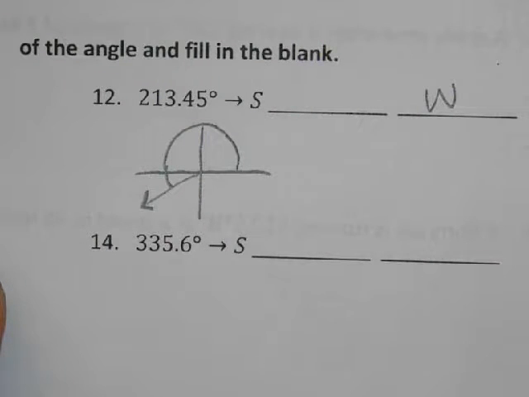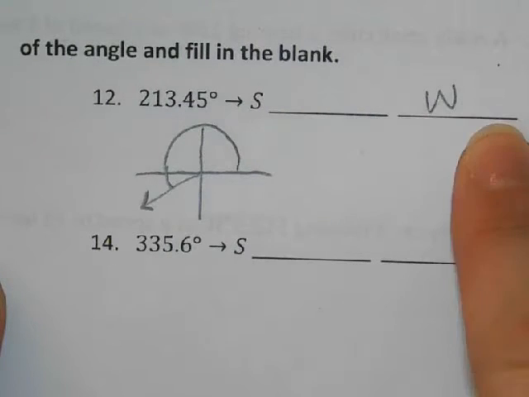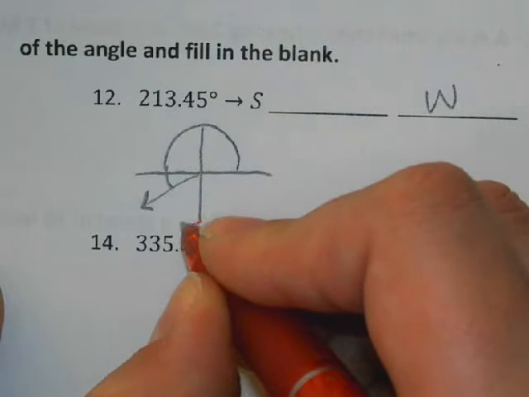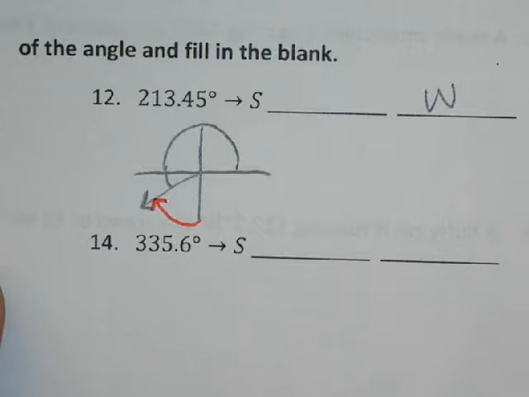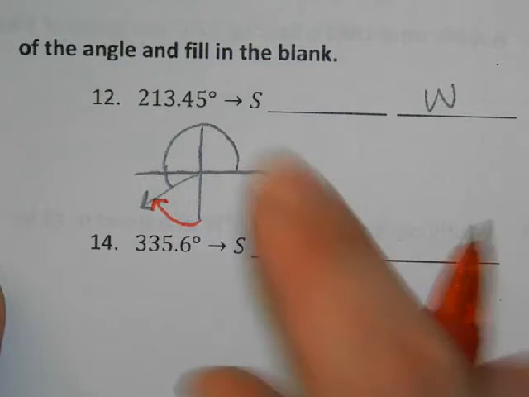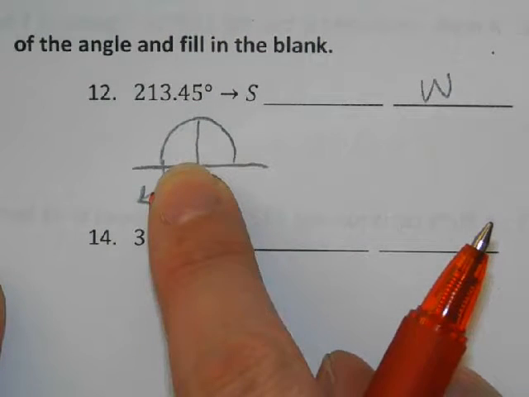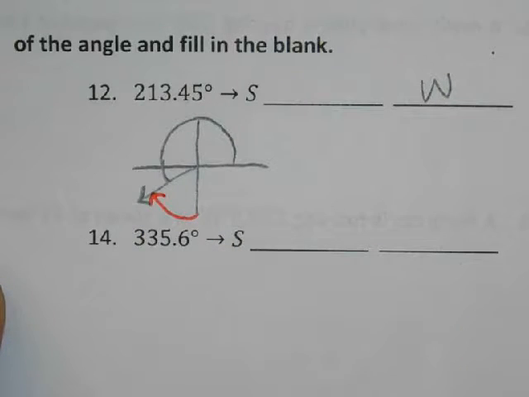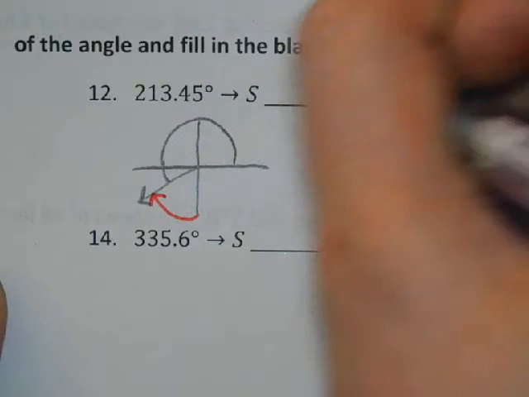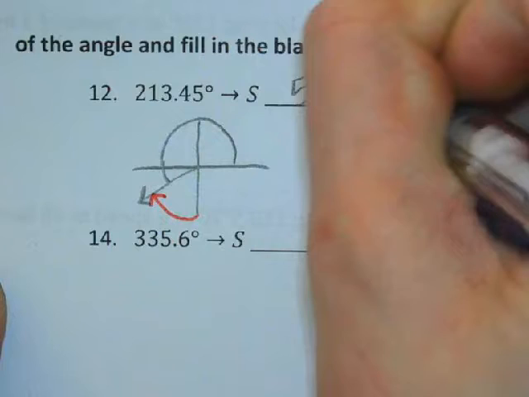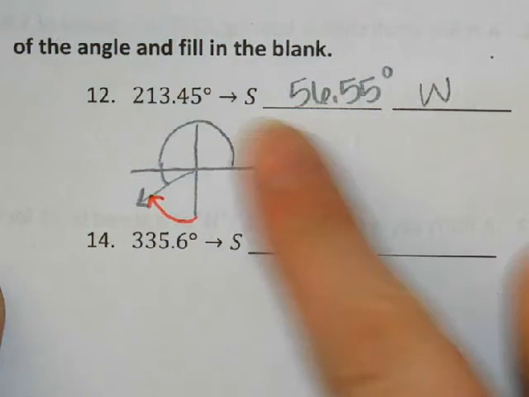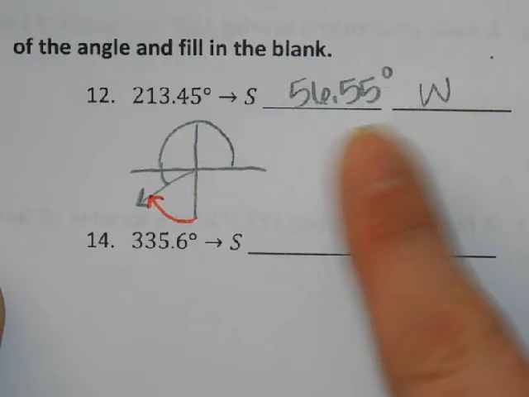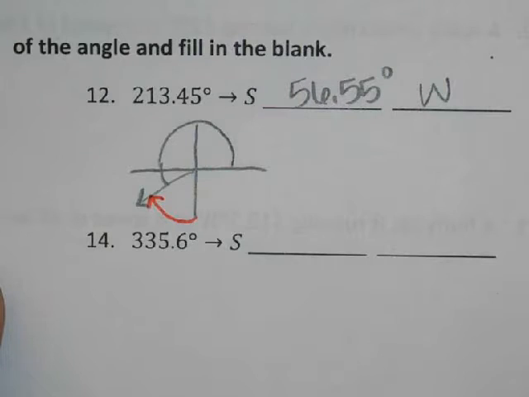So the way that it measures, if we say south and then a degree measure and then west, is we have to start at the bottom where south is, and we have to see how far to the west it went. So we could do 270 minus the angle they gave us, and that would give us just this part. Say it again. 56.55. So it is south 56.55 degrees west, which means start at south and go west 56.55 degrees. Okay.